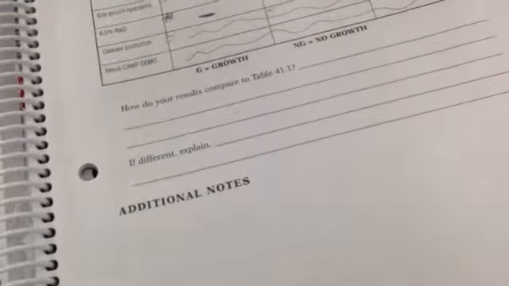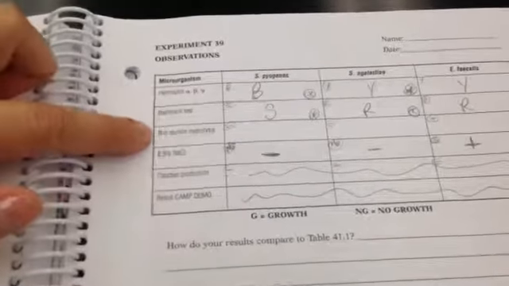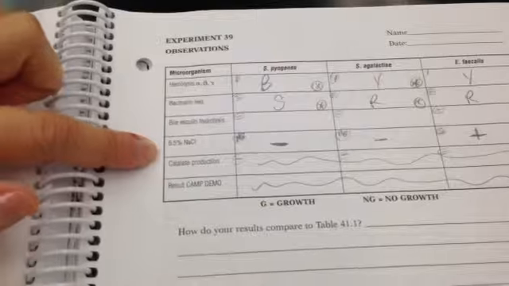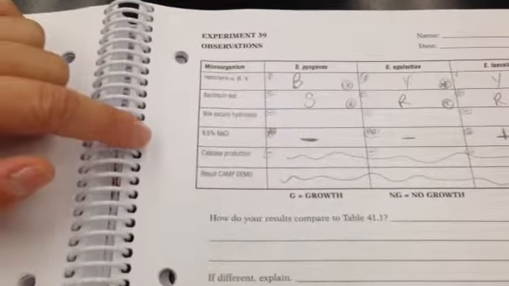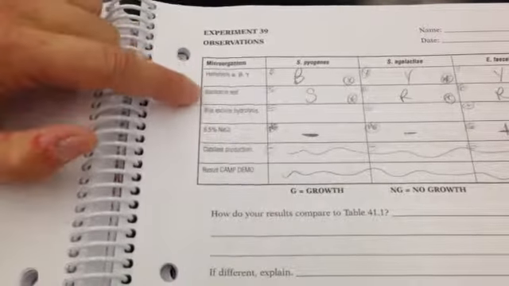So the tests you need to focus on if you think it's Enterococcus faecalis are bile esculin and NaCl, and if you're differentiating between pyogenes and agalactiae, then you care about the hemolysis and the bacitracin. So Enterococcus faecalis is more different than the other two.